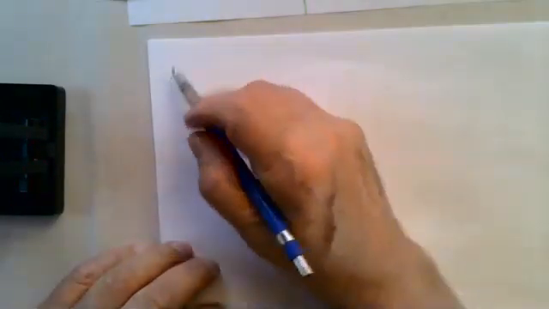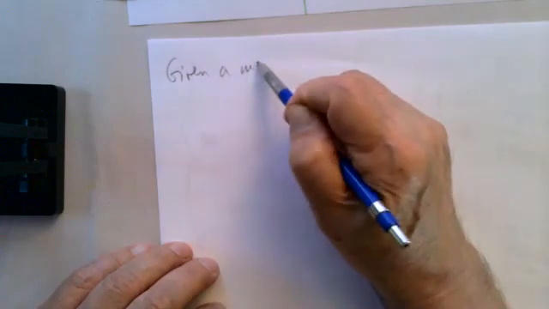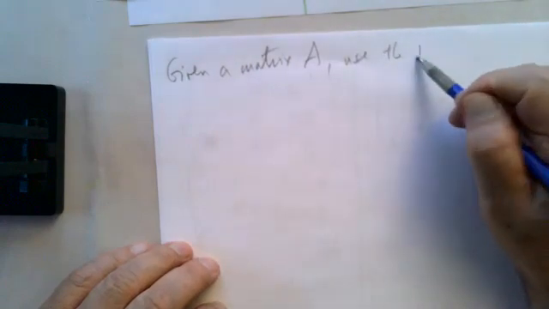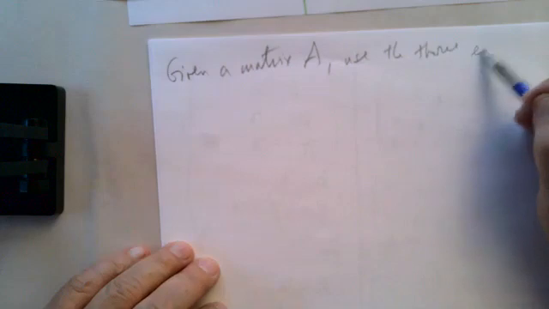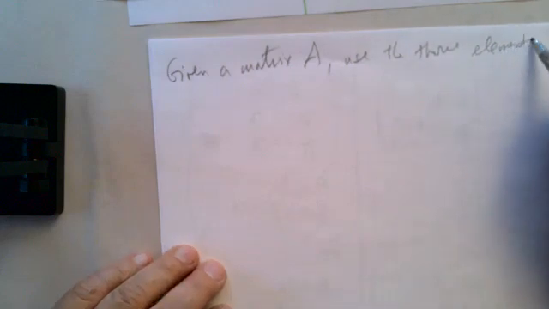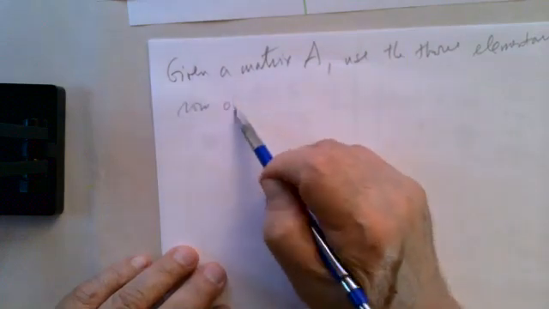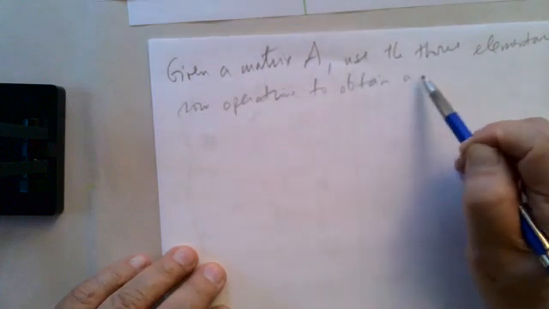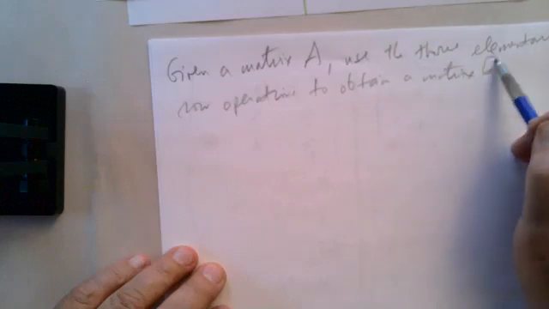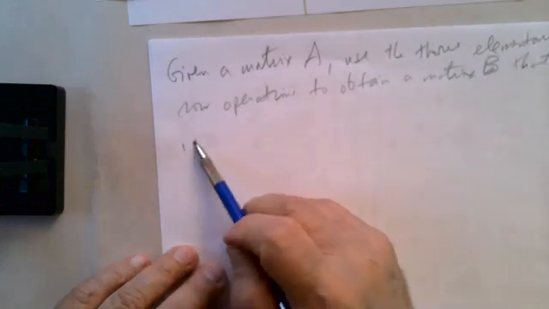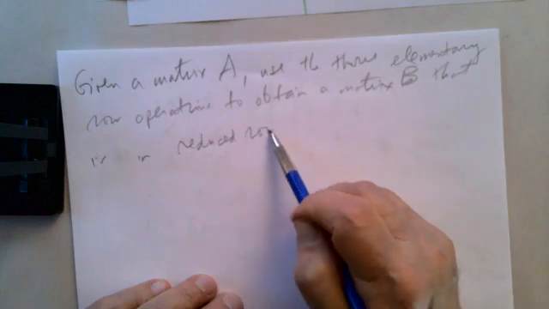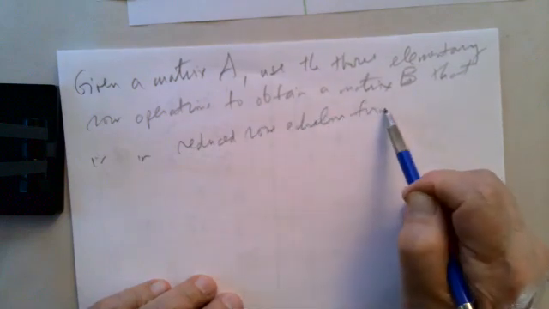It depends on the problem, of course, but a typical problem is: given a matrix A, use the 3 elementary row operations to obtain a matrix B that is in reduced row echelon form.